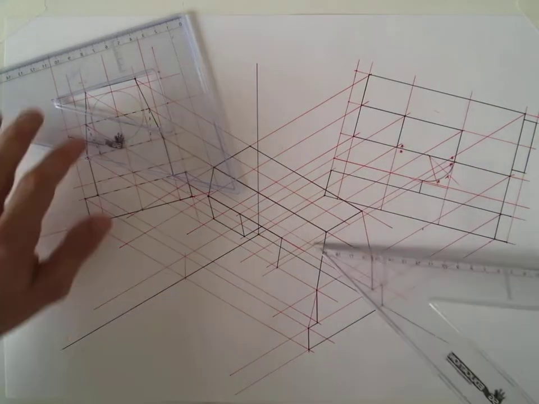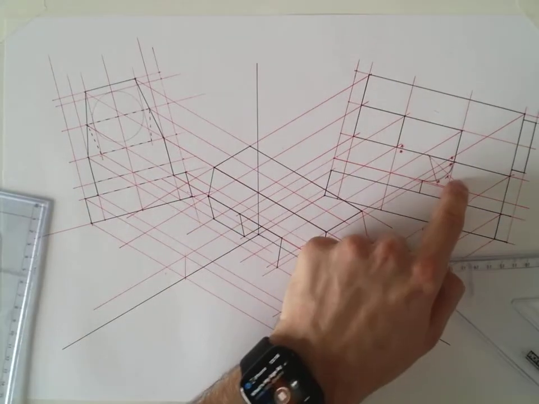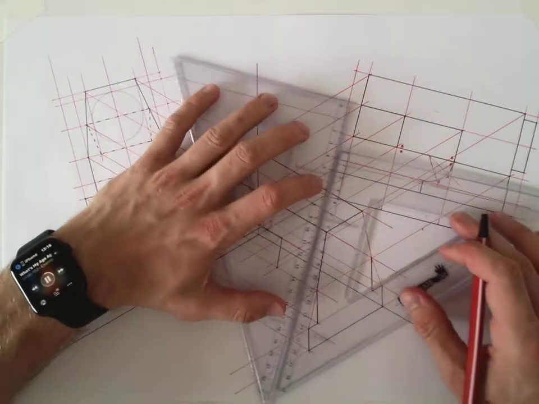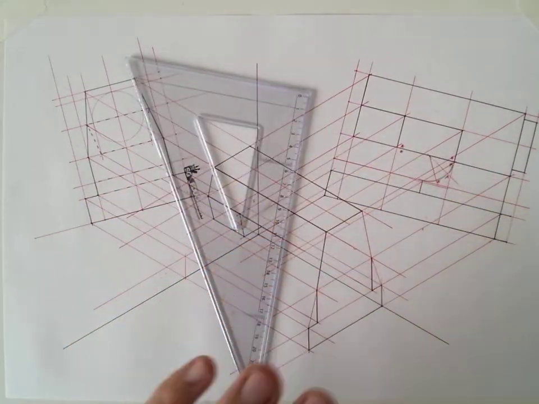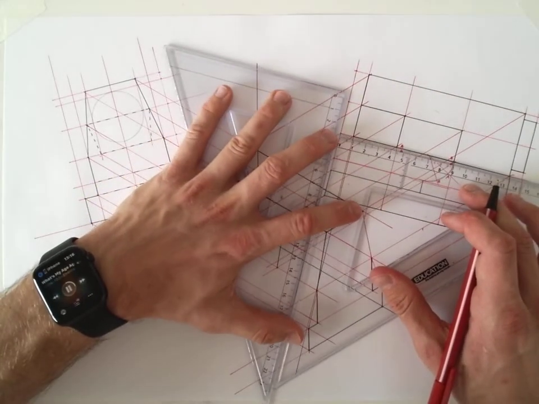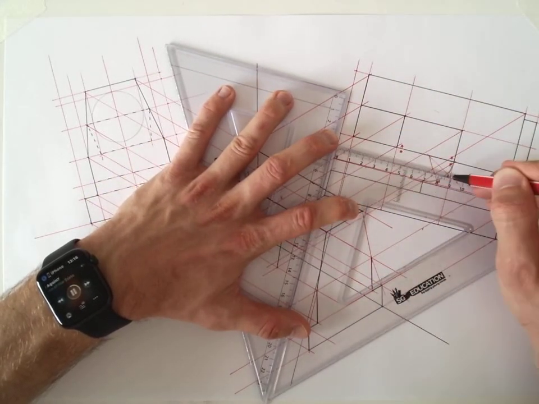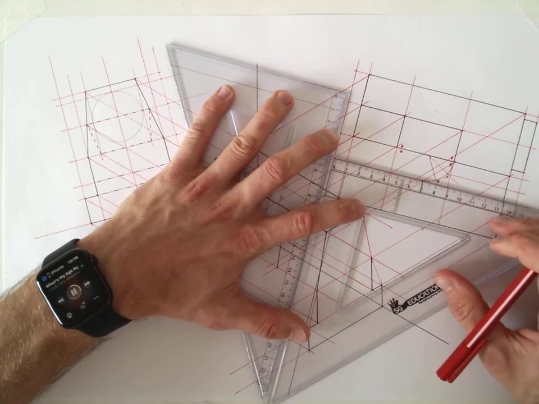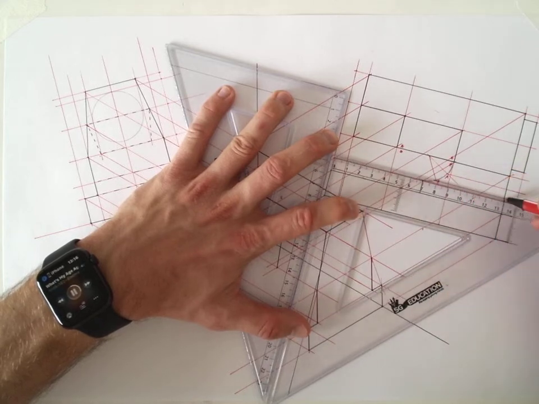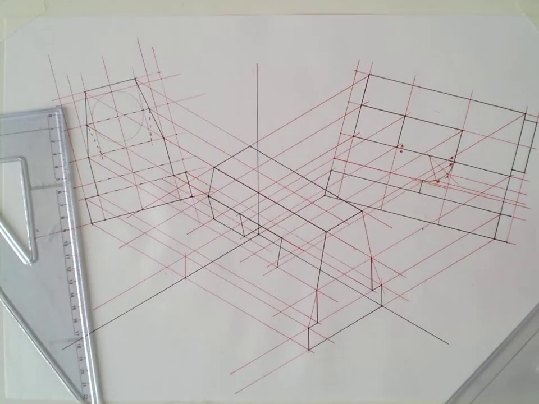To locate those points over here, you need to find the height of that. So I'm going to bring A parallel across to the end, and B across. So there's the height of A, there's B.